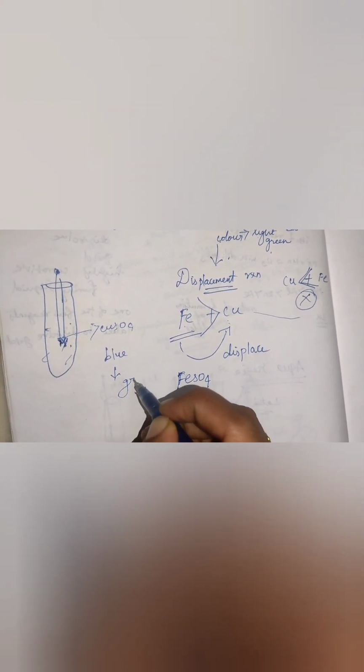Again I will explain the first test tube. I took copper sulphate, a blue color solution, and inserted the iron nail. After a few minutes the blue color changes into green and a brown coating surrounds the iron nail.